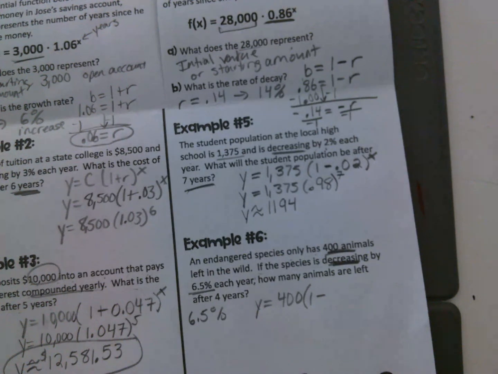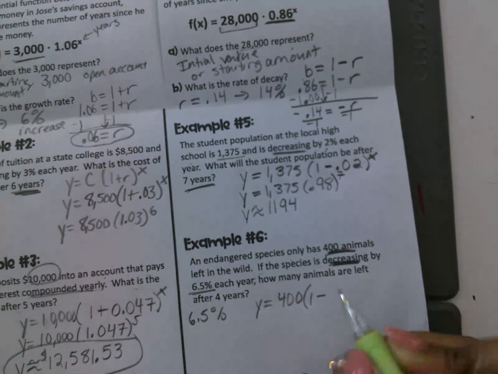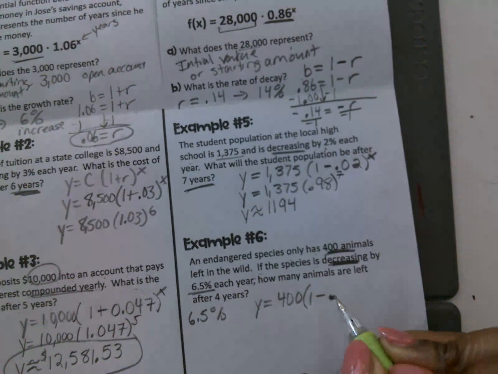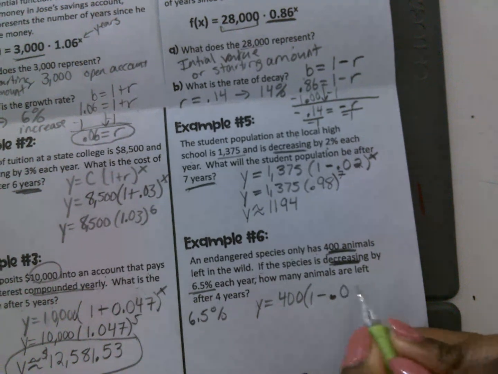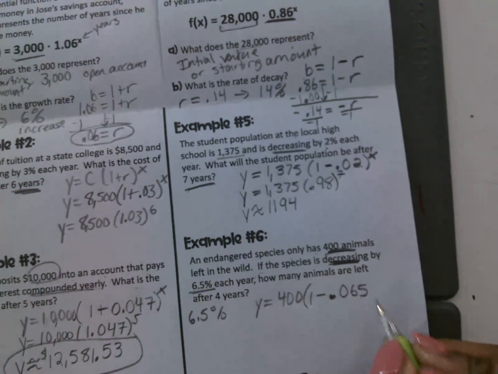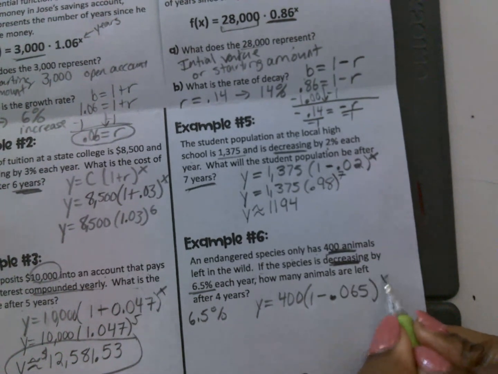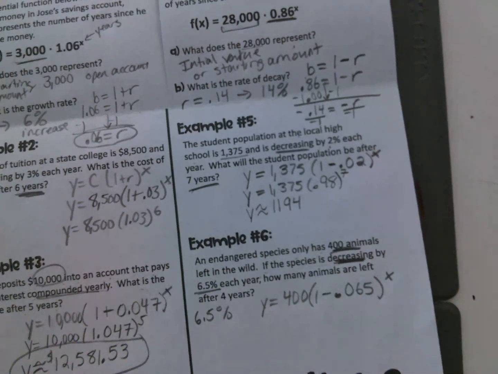Jacob, are you writing this down? How are we going to write this as a decimal? 0.065. Okay, so we've got a decimal. 6.5% is 0.065. Okay. All right. And then we're raising this to the x power. That's the equation, or t, okay, because it's time. Doesn't matter what letter you use there.